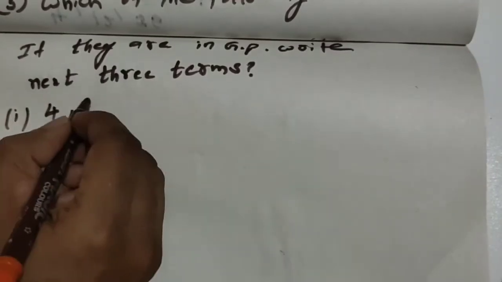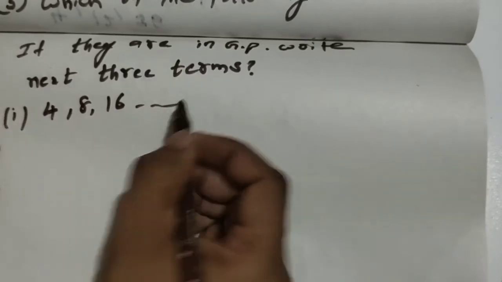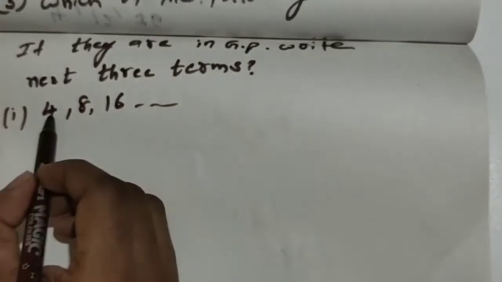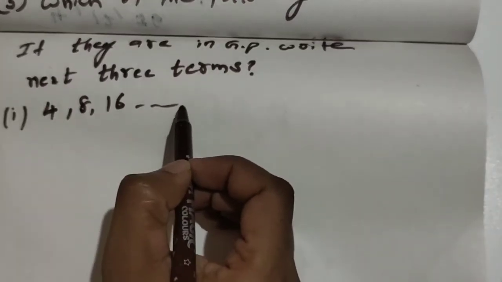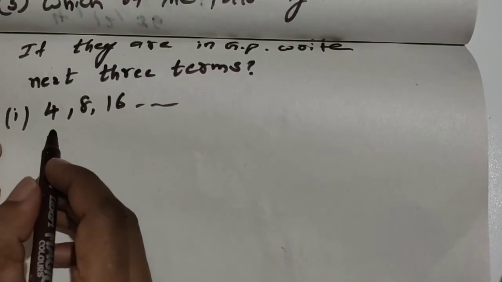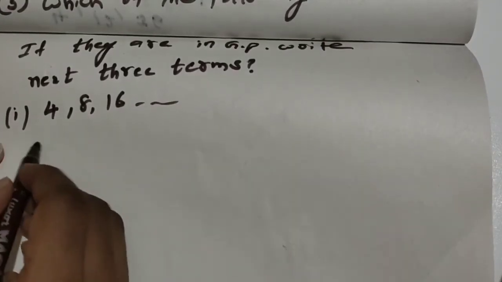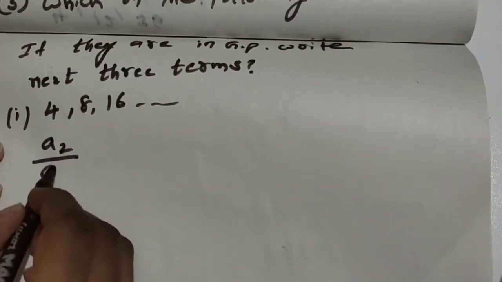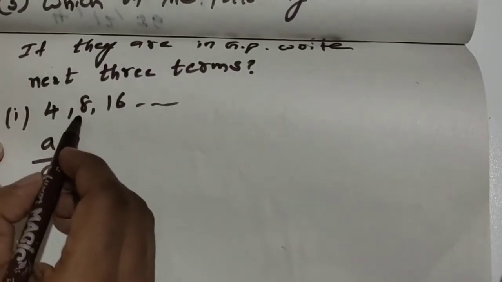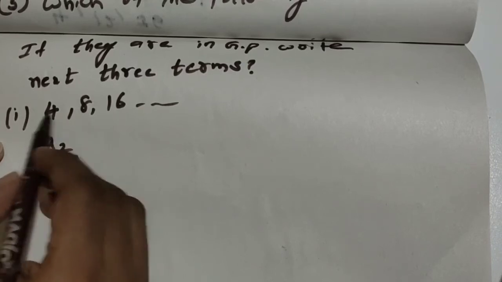First sum 4, 8, 16 and so on. So children, here we have to verify whether this list 4, 8, 16 and so on is a GP or not. Okay. So for this we need the common ratio. So what is the common ratio formula? Simply you have to take the ratio of the successive terms, that is a2 by a1.